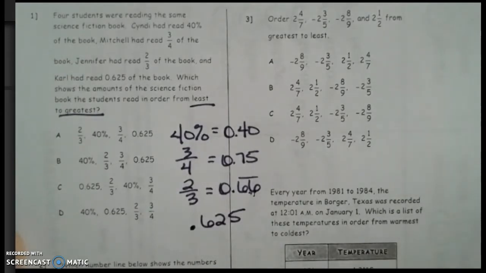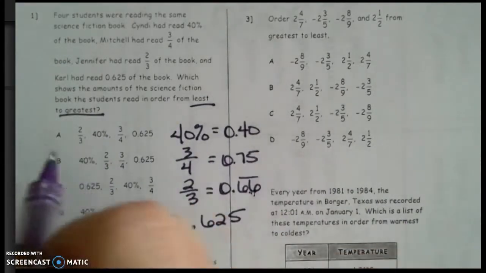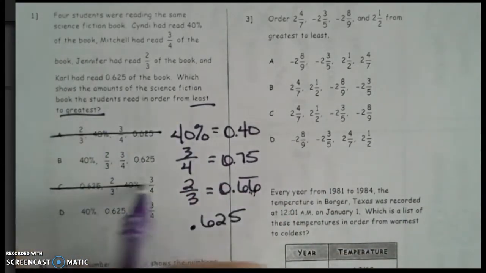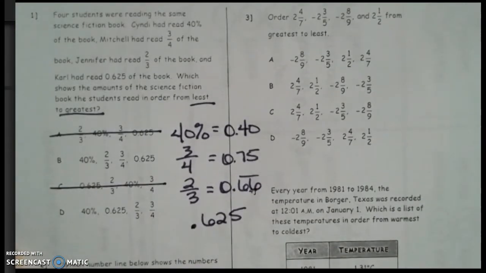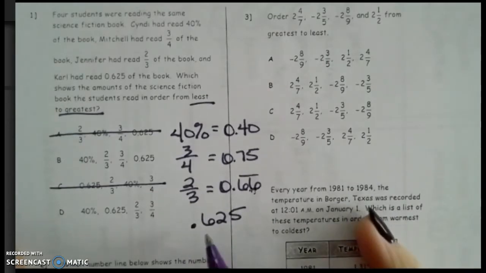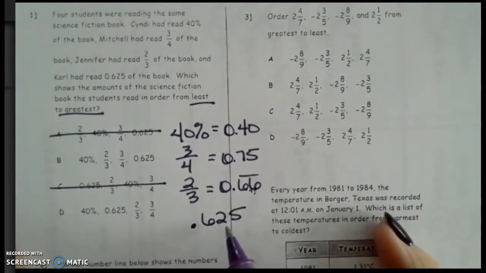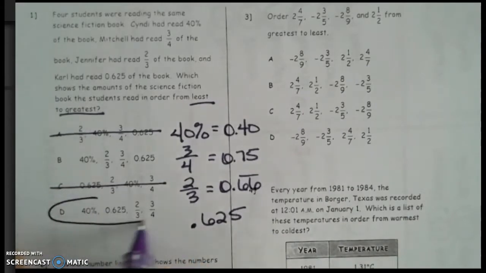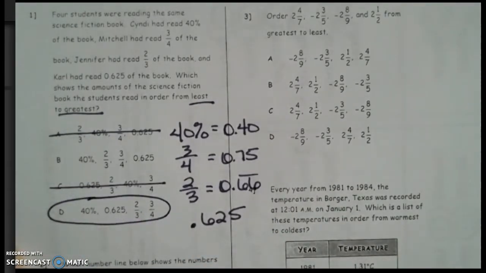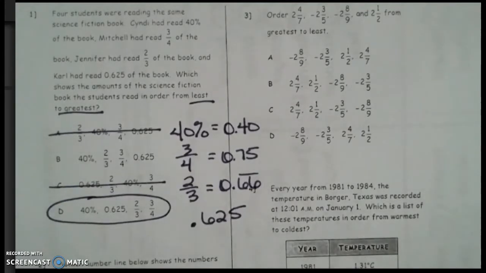Now, we want these in order from smallest to largest, least to greatest. The least number up there is that 40%. That eliminates A and C. That narrows us down to B and D. The next smallest number would have to be between 0.66 repeating and 0.625. 0.625 is the smaller of the two, giving us D for the correct answer. And notice how the answers are in original form. We convert them to match just so we can put them in order. The answer still has to be in original form. Anybody have a question on that one?